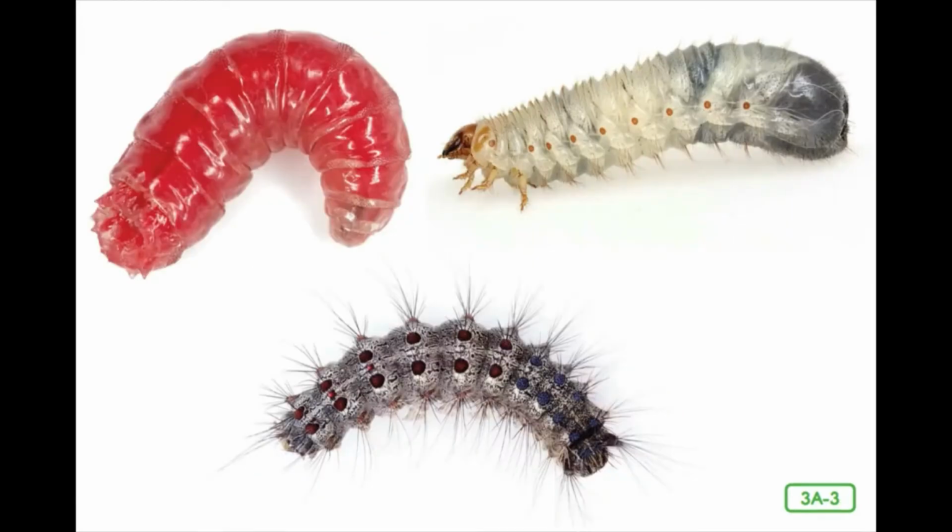The picture in the top left is a picture of fly larva, also called a maggot. In the top right, there is a picture of a beetle larva, which is called a grub. The one on the bottom is the larva of butterflies and moths, and as you just heard, those are called caterpillars.